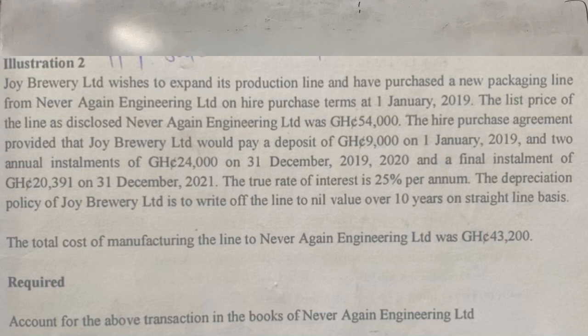The depreciation policy of Joe Brewery Limited is to write off the line to nil value over 10 years on a straight line basis. The total cost of manufacturing the line to Never Again Engineering Limited was 43,200 Ghana cedis. Required: account for the above transaction in the book of Never Again Engineering Limited.